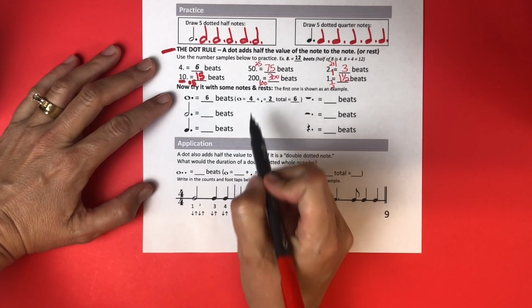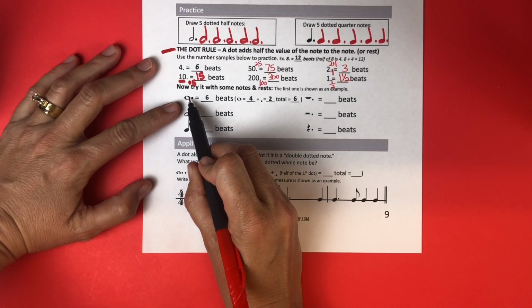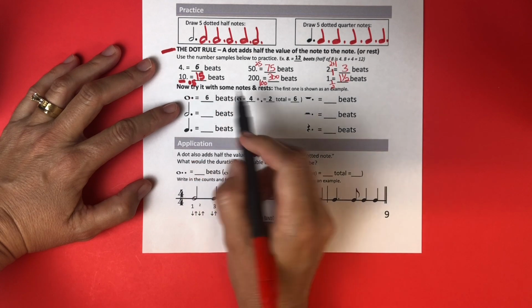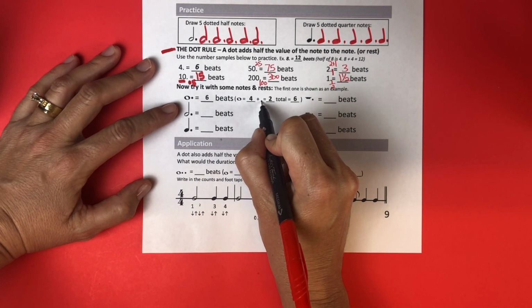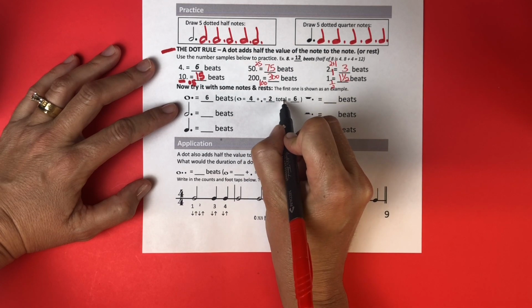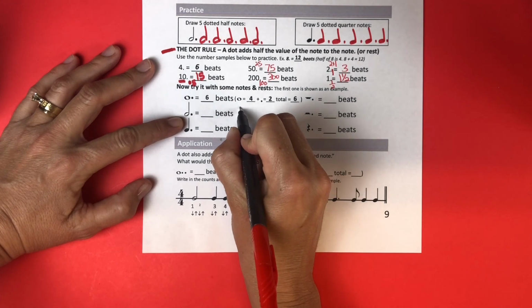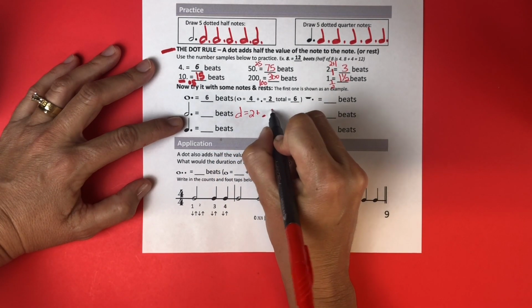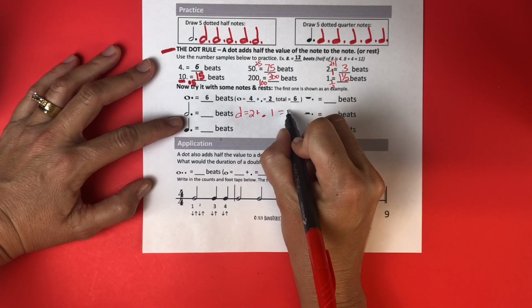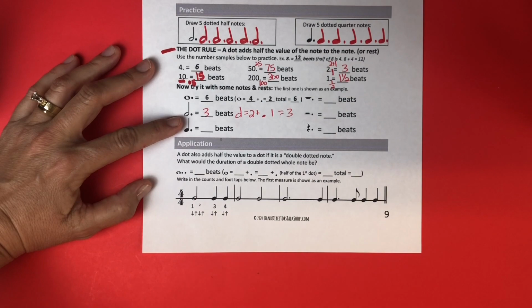All right, now let's try with some real notes and rests. So you have an example here. If you have a whole note, the whole note is worth 4 beats, okay? The dot is worth 2 beats for a total of 6 beats, so it gets 6 beats, okay? So let's do this one. A half note is 2 beats. Plus the dot is 1 beat, for a total of 2 plus 1 is 3. So it's worth 3 beats.